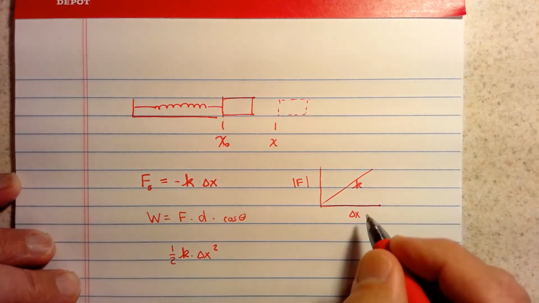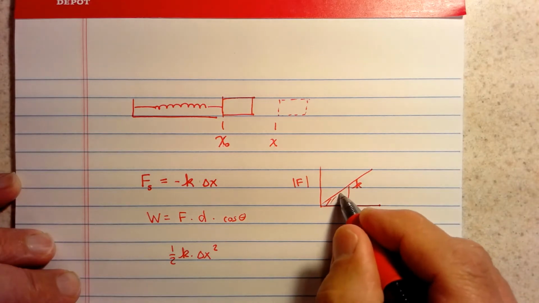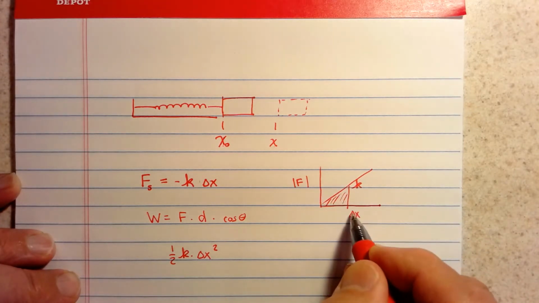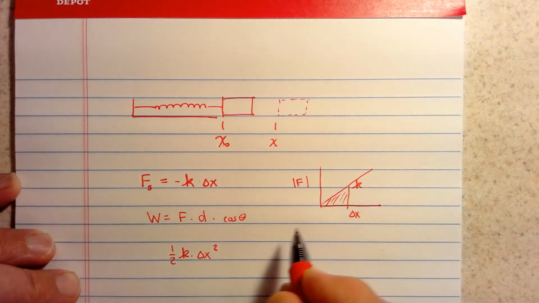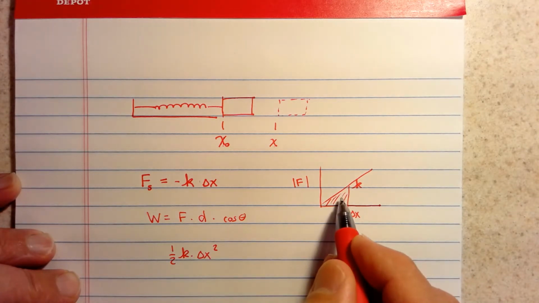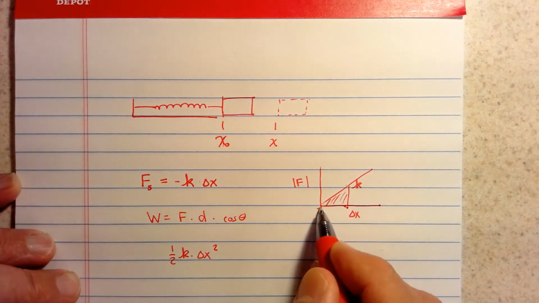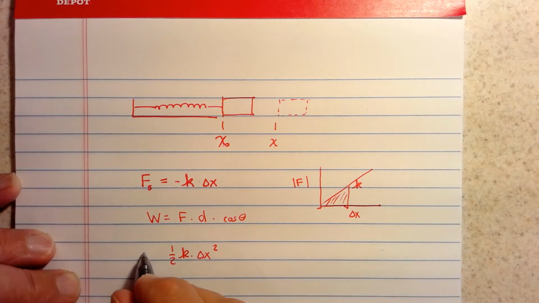If you were trying to find the area under a curve like this, the maximum force you'd exert would be k times delta x. So this is k times delta x. This is delta x, and it's 1/2 of that. So this is the energy stored in the spring. It's how much work it takes to store a spring.